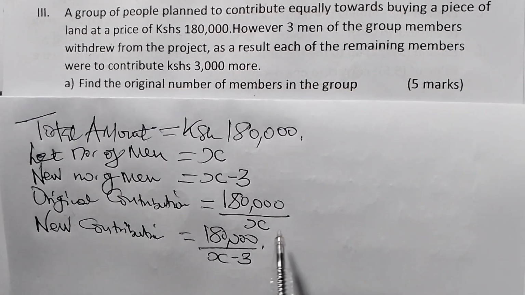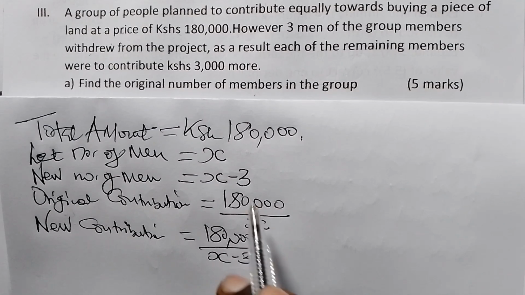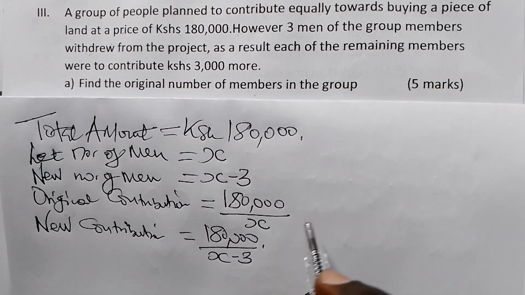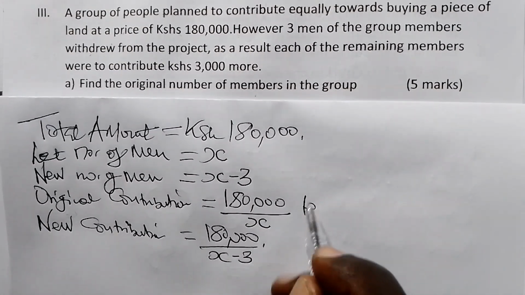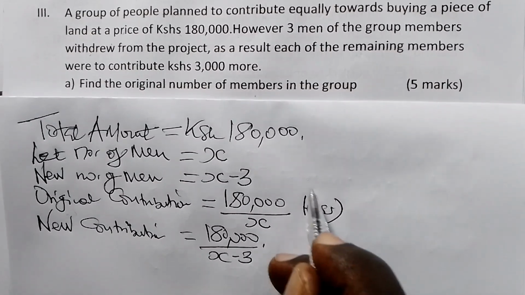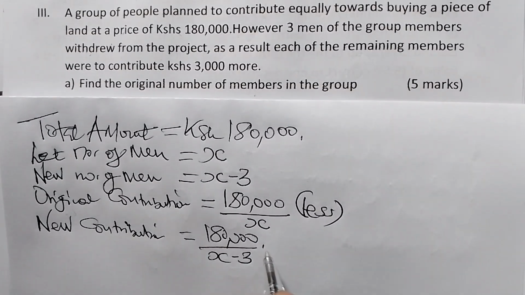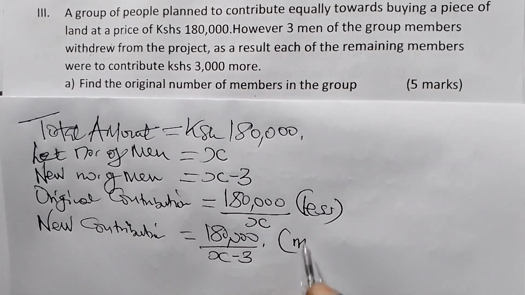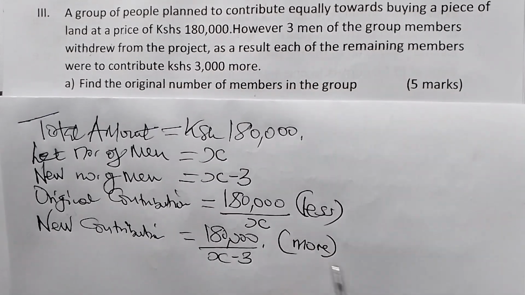So with all the members being present, the amount contributed by each member will be less, but when 3 people withdraw, the amount contributed by each member would be more.